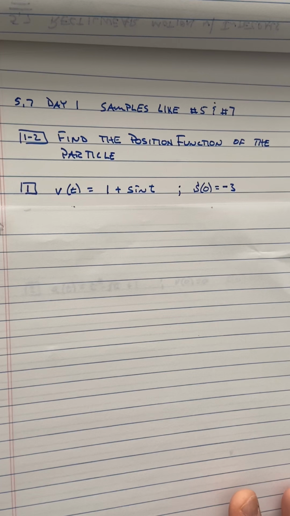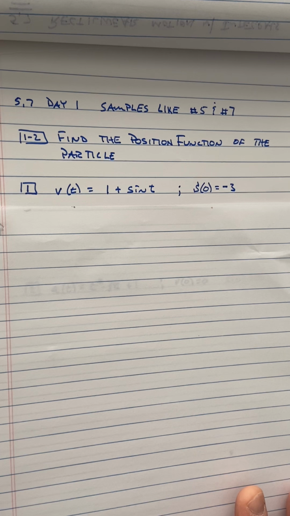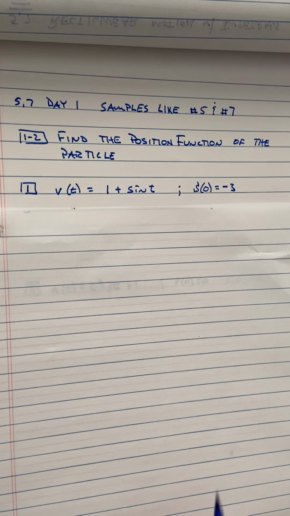The directions: find the position function of the particle. They'll give you the velocity machine, and you have to find the position. Remember the relationship between these two: the position is one antiderivative away from the velocity.